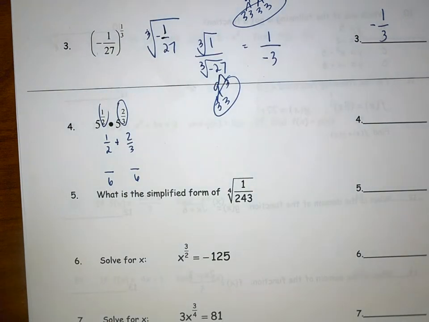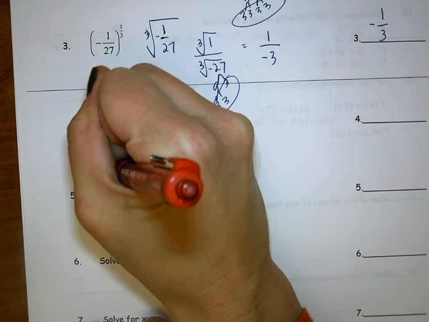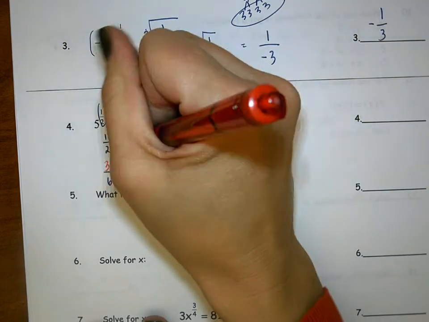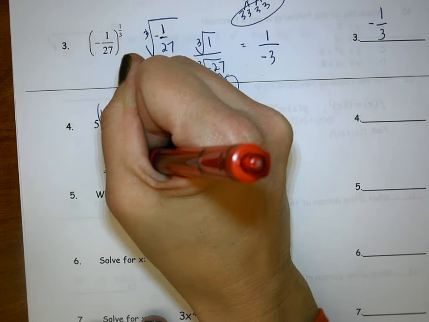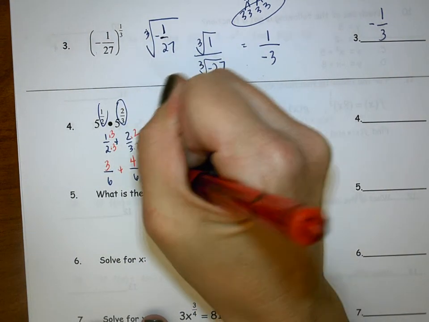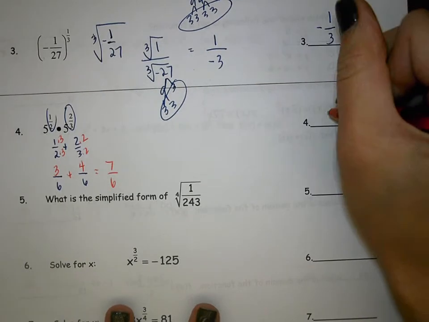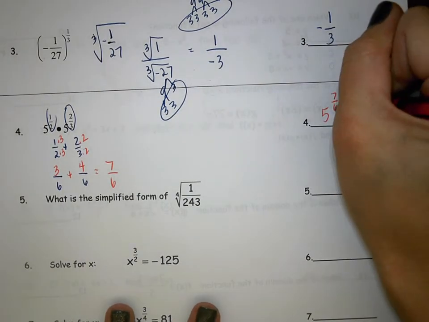So for 2, I need to multiply 2 times what to make 6? 3. So 1 times 3 makes 3. Over here, 3 times 2 makes 6, so 2 times 2 is 4. And we add those together and we get 7/6. So that means my answer is 5 to the 7/6 power.